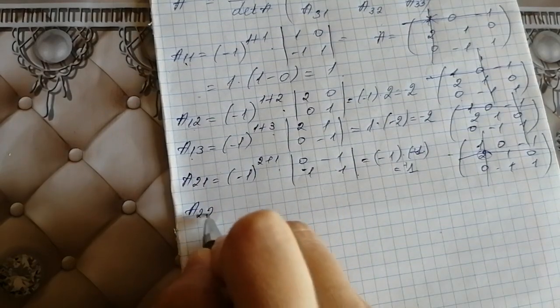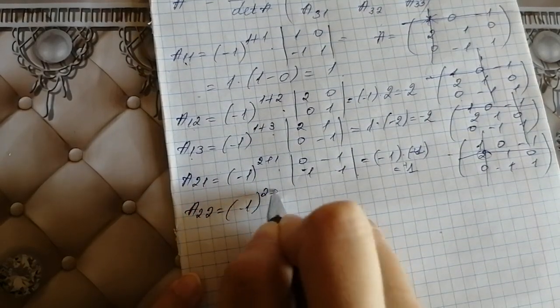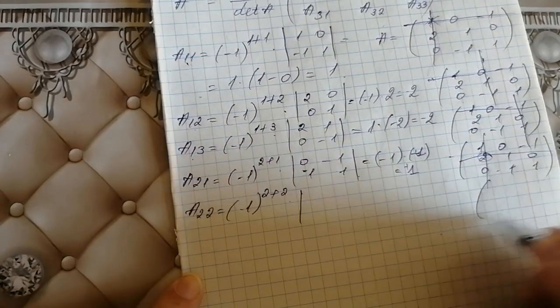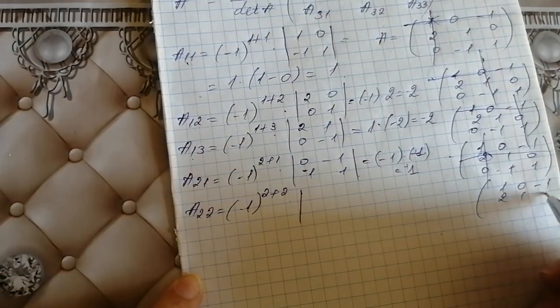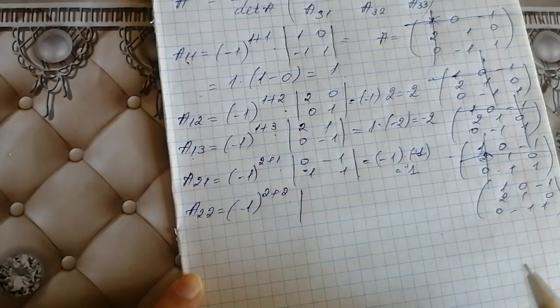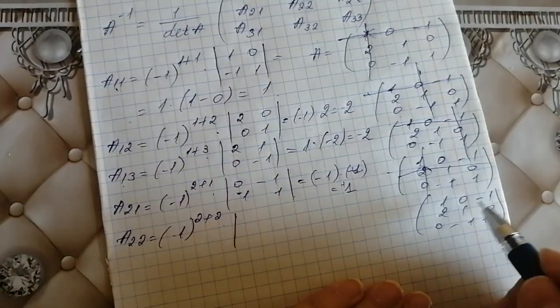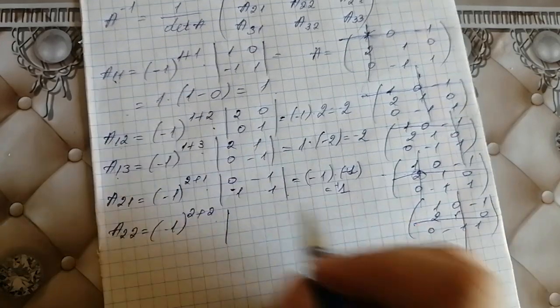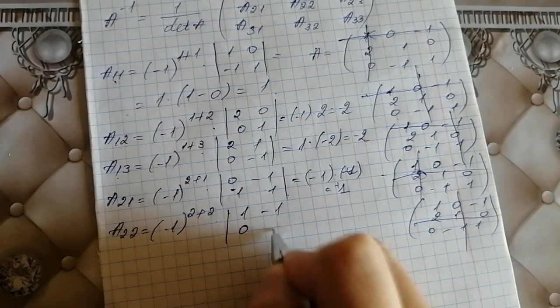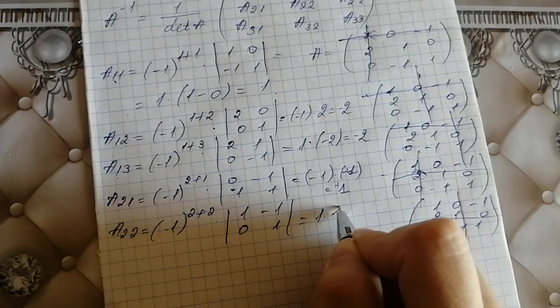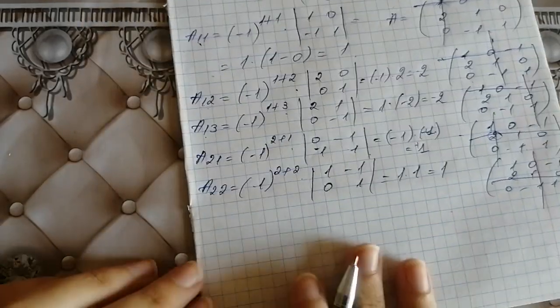Then A22 is equal to negative 1 to the power of 2 plus 2 times the determinant of 1, 0, negative 1, 2, 1, 0, 0, negative 1, 1. Then second column and second row, that element, so remaining points 1, negative 1, 0, 1. That will be 1 times 1, that is 1.